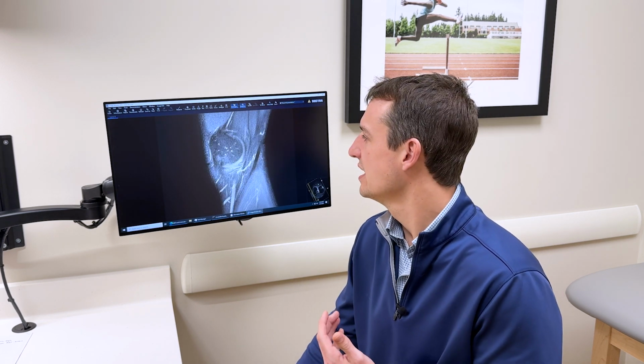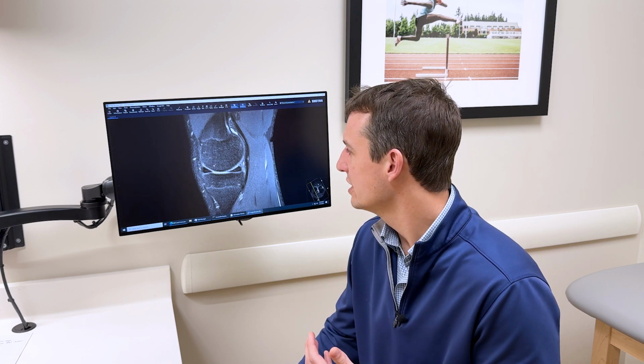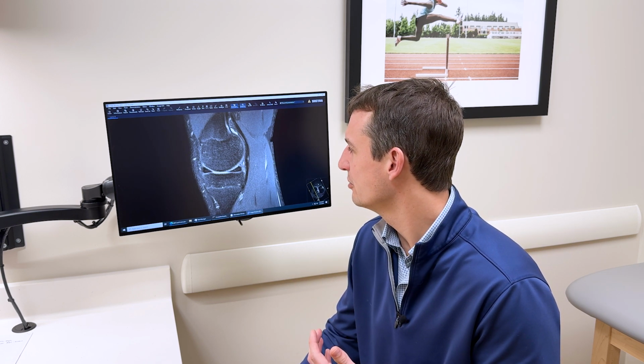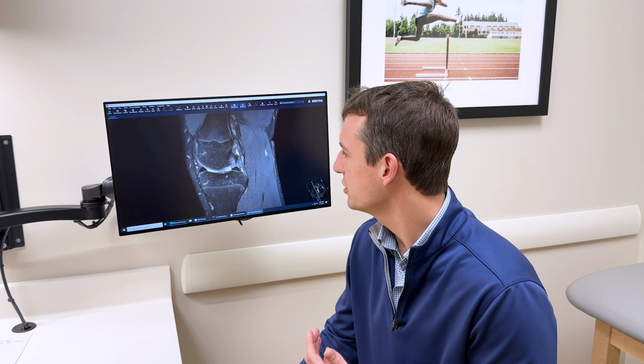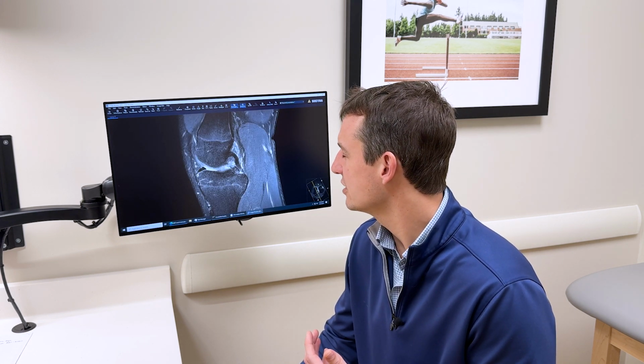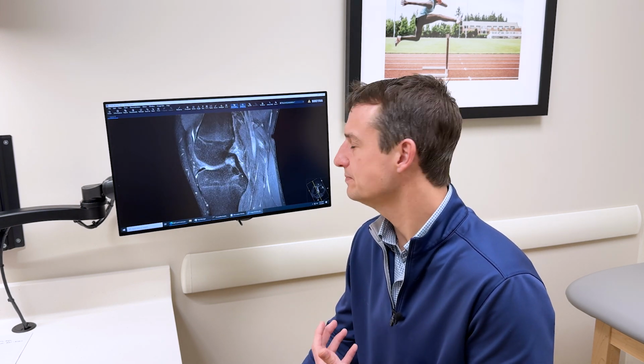I'll usually start on the medial side of the knee, and I'll look at the bone. And here we see a normal contour of the bone, and these black triangles here are the meniscus, and then here's the tibial plateau. So as I'm scrolling through, I'm looking to see if there's any meniscus tears, and I'm also looking at the cartilage of the bone right here. And then as we go more medial into the knee, here is the PCL.